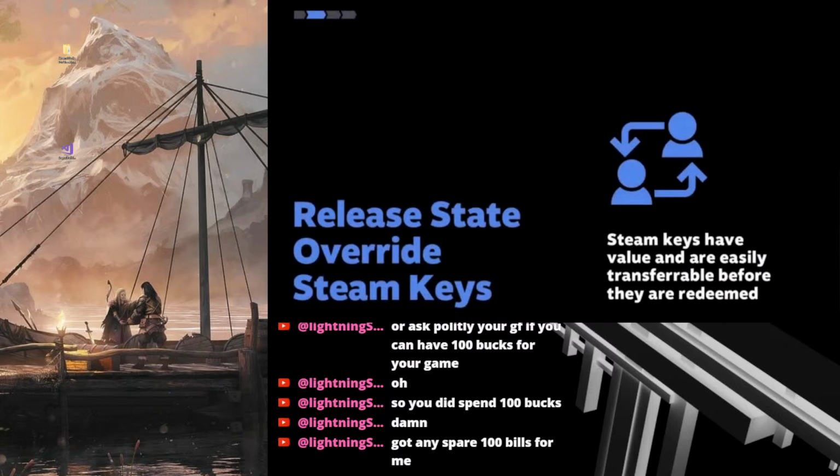Another thing to keep in mind is that any kind of Steam key, including release date override Steam keys, have value and are easily transferable before they are redeemed. We recommend doing your best to track these keys and who should have access to the build.